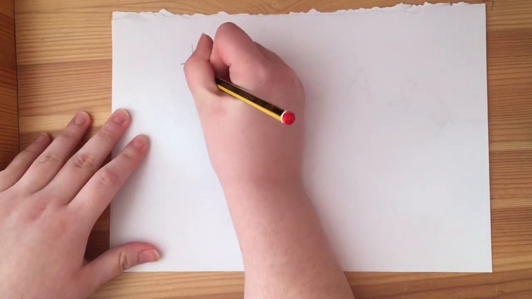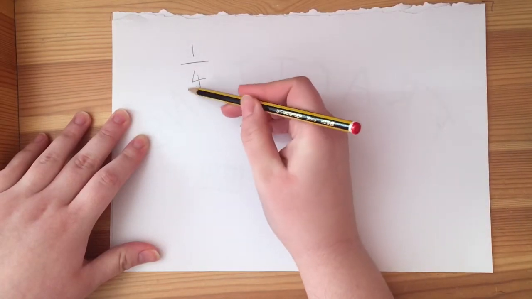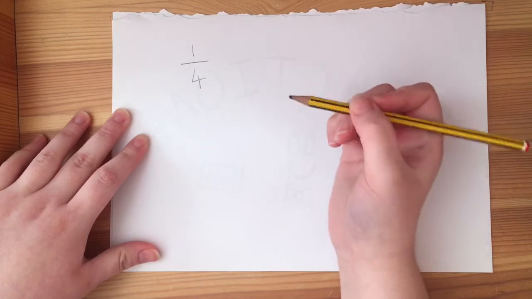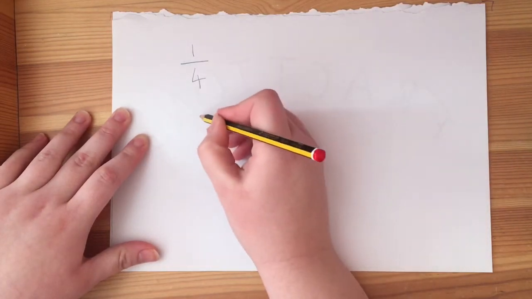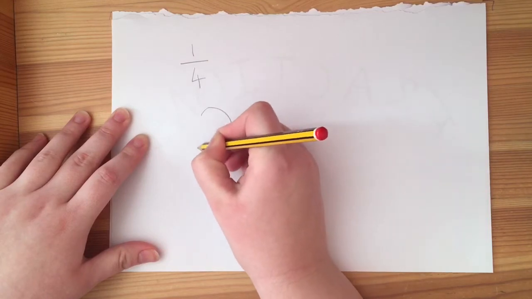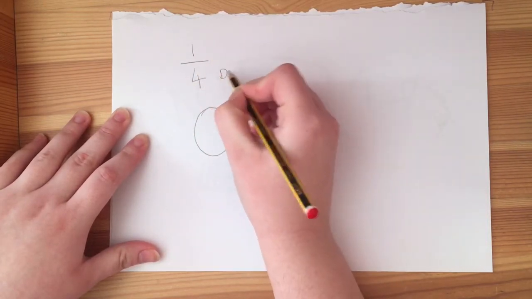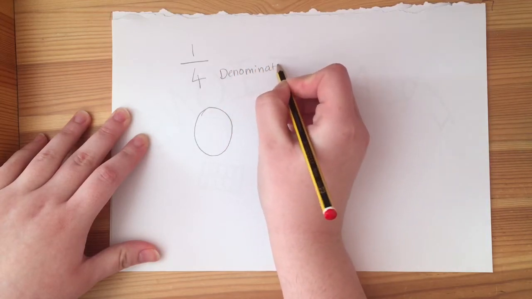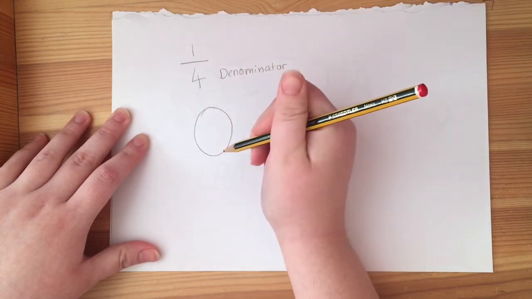Now, here is a simple fraction. The bottom number tells me how many pieces it's cut into, or how many pieces it's a group of if we're doing a number. For example, if I had a pizza, this number, the denominator, tells me how many pieces I need to cut my pizza into.